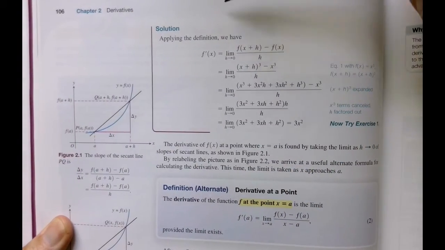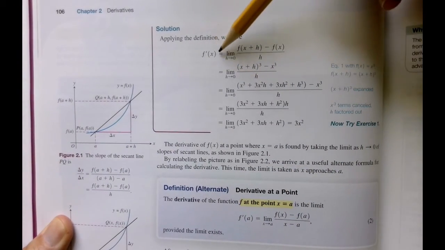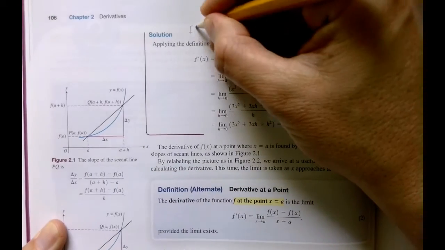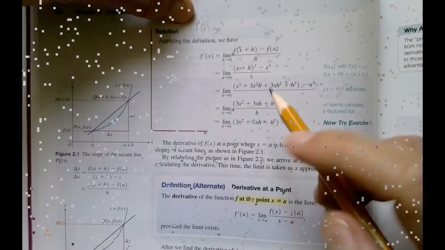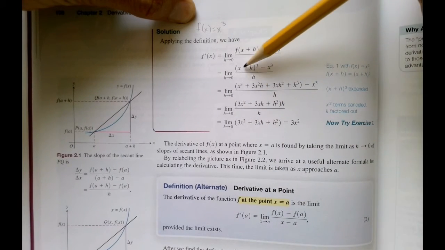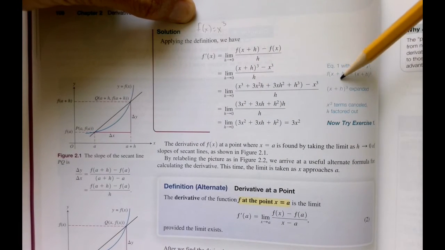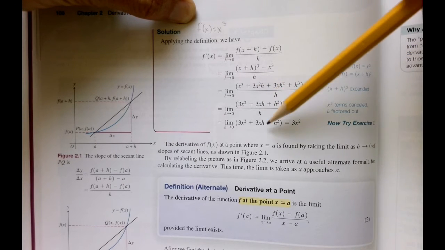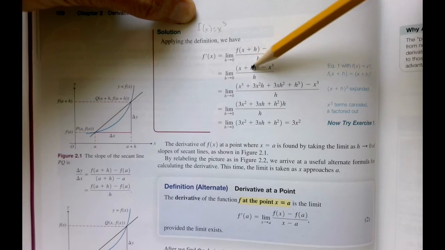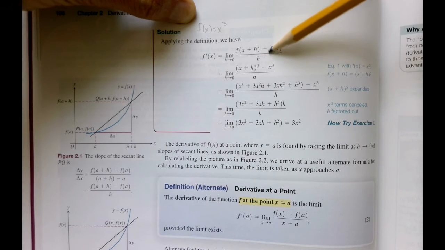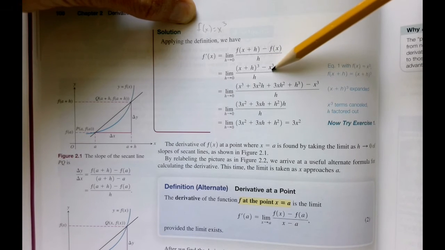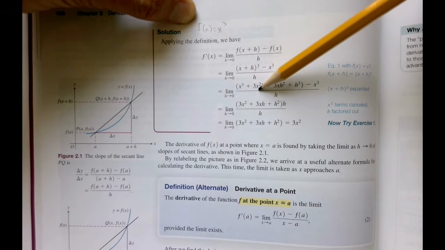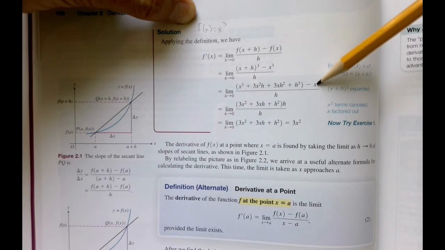So by applying the definition, here it is: f prime of x equals, and here's our limit definition. So f of x plus h means plug x plus h into f of x. See the blue writing on the side? The blue writing is super handy. It helps explain some of the steps that you see in the example. So this is x plus h cubed, and then what is f of x? It's just x cubed. Now you're going to expand x plus h, quantity cubed, you get this polynomial, and then here's the minus x cubed.